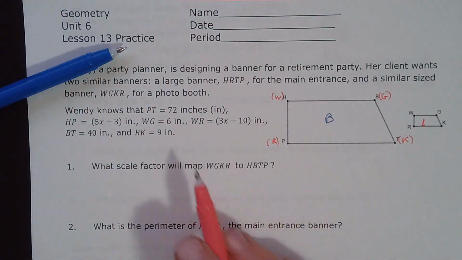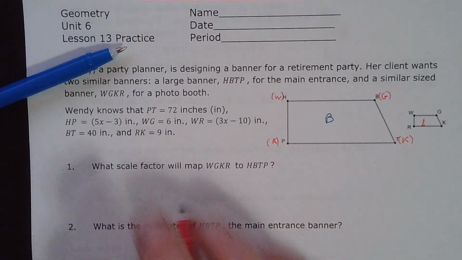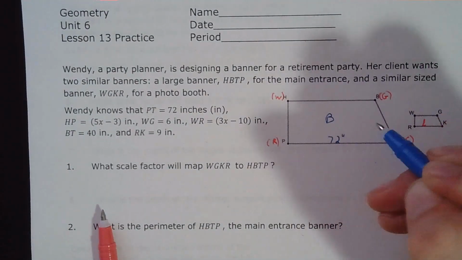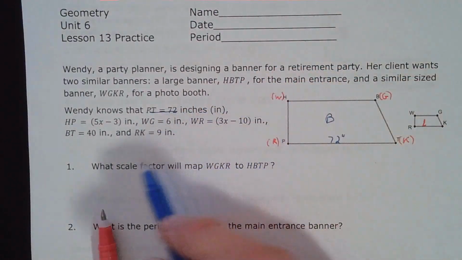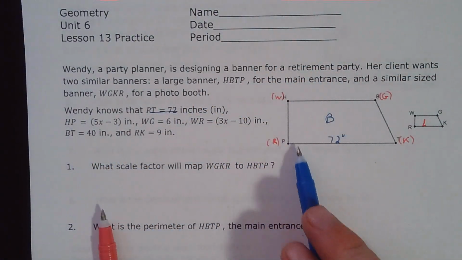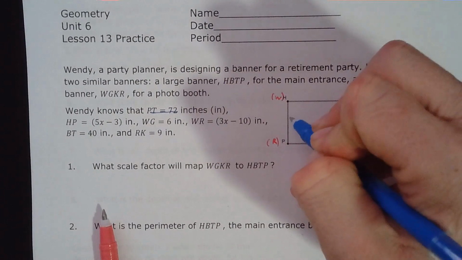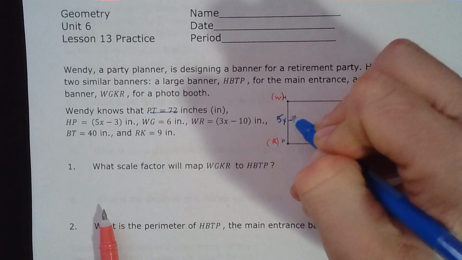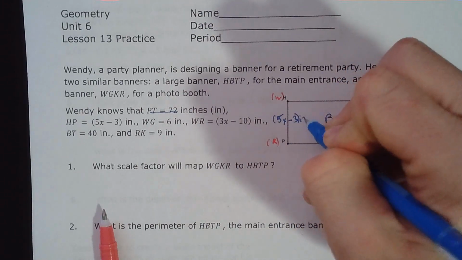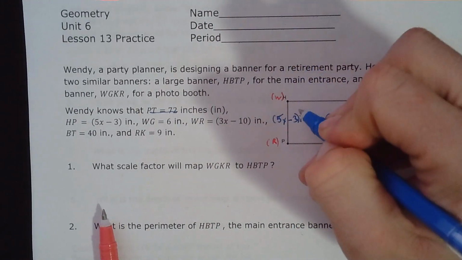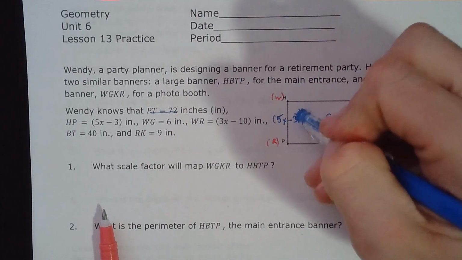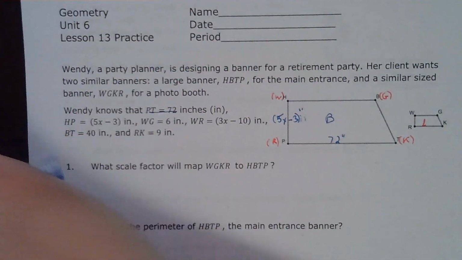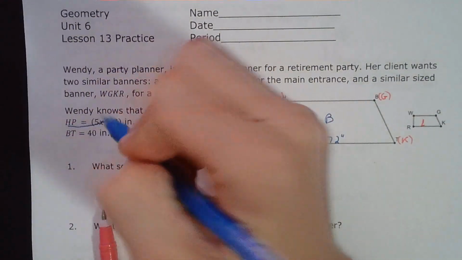Alright, so PT, that's part of my blue one, that's 72 inches. HP is a blue one, it's 5x minus 3 inches.